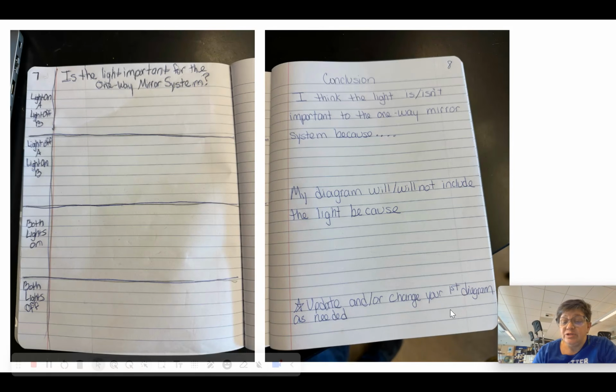Okay? This, you don't have to write. You can, if you want to, update and or change your first diagram as needed. After the activity, in these notes in your conclusion page, you're going to flip back. Right? This is your activity pages. You're going to flip back and update your diagram in any way you need to. Okay? Really focus on the light.